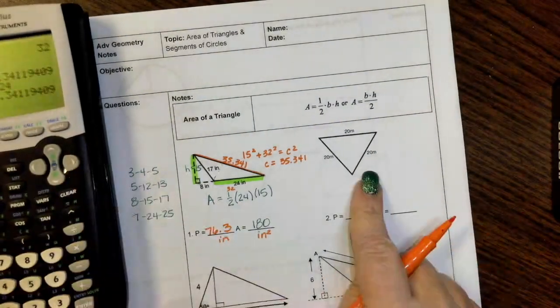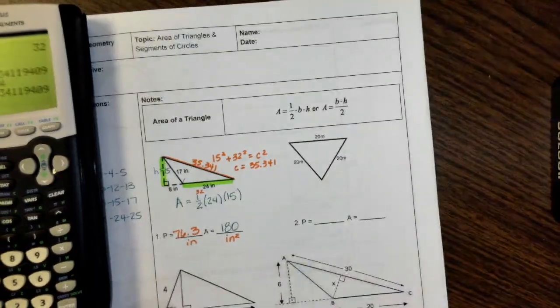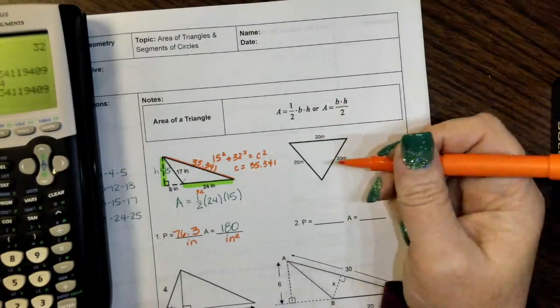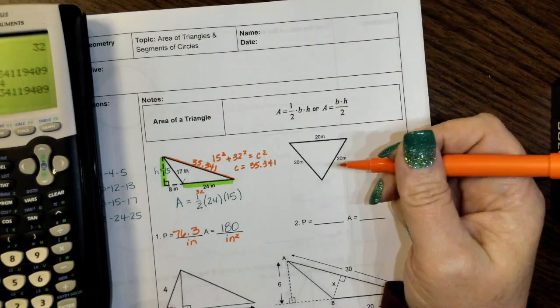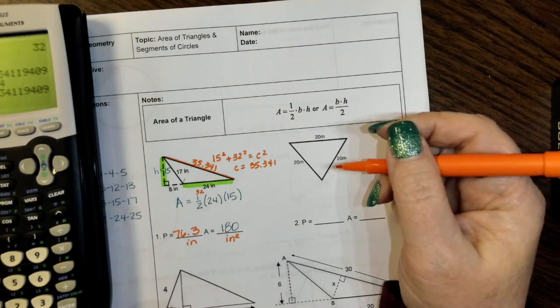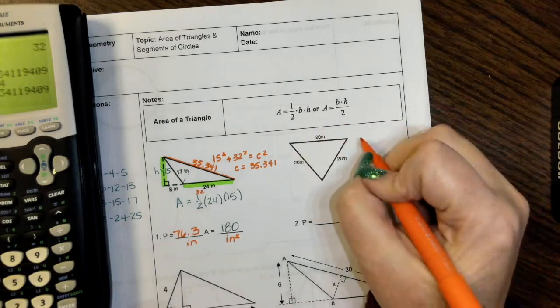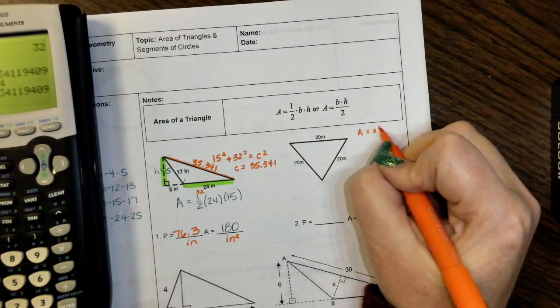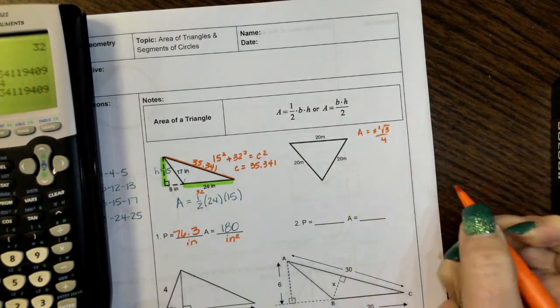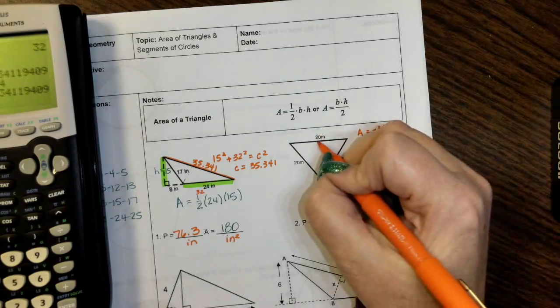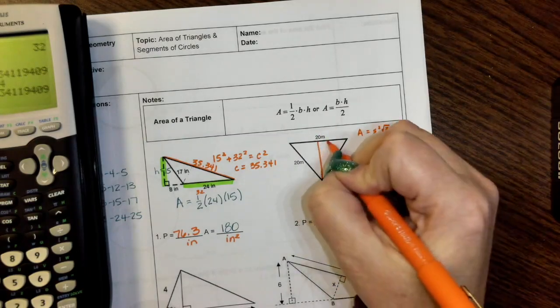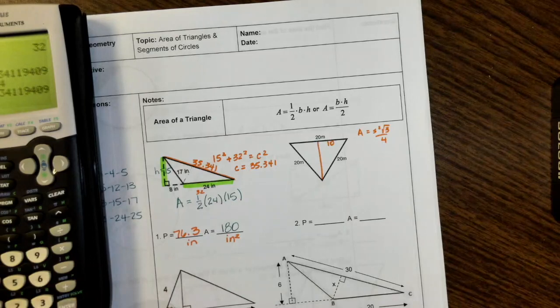Okay, now we've got this equilateral triangle here. There are formulas for finding the area of an equilateral triangle: side squared root 3 over 4. But unless you want to try to remember that, you also have this option of, remember, dropping down that altitude.